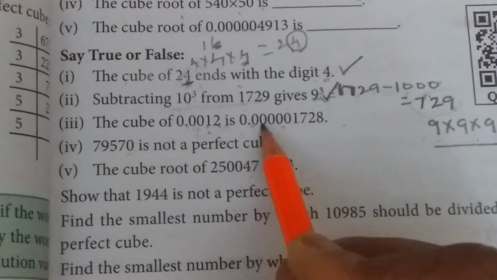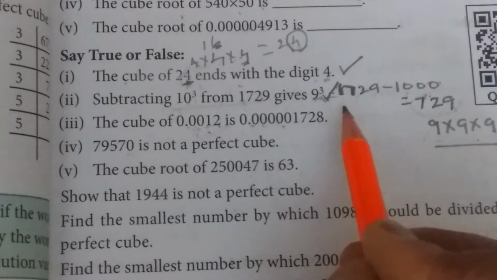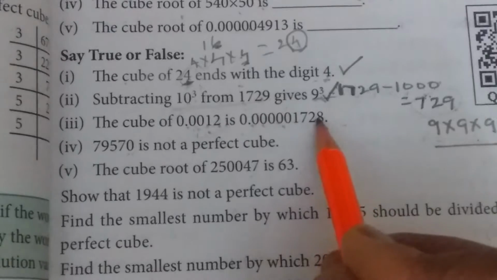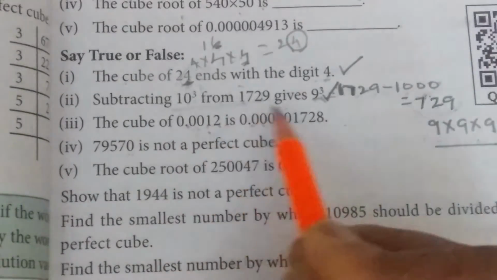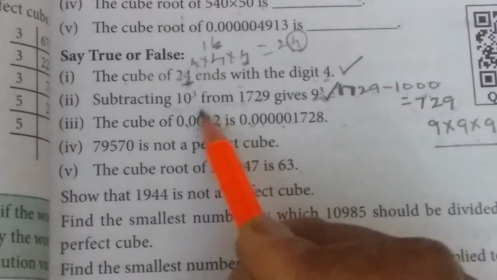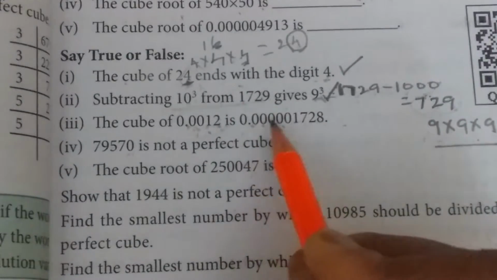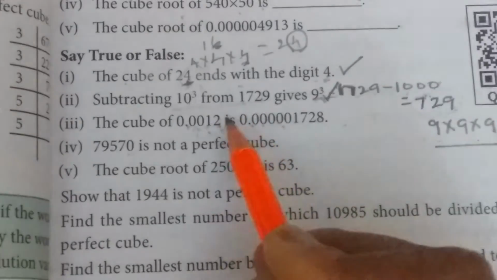If they are right, we will check the multiplication. Otherwise, we need not check the multiplication. Just by counting the digits, we can find out whether the cube is this number or not. One number has 4 digits after the point, and for 3 numbers, 3 4s are 12 digits.